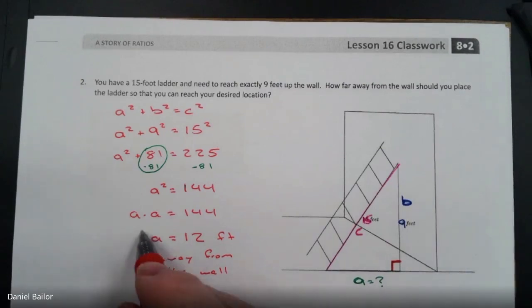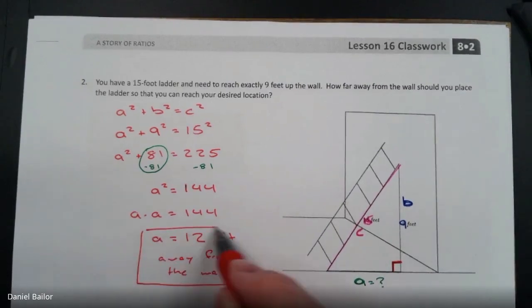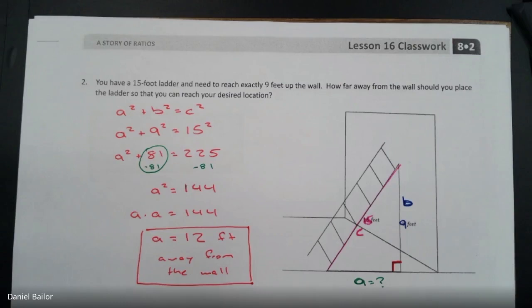So we need to put the bottom of the ladder 12 feet away from the wall if we want to go 9 feet up the wall. Because this was a real world word problem, I had to label my units and explain my answer. Don't just say a equals 12. Tell me what the 12 means, because you have to tell me what the numbers mean when the problems are real.